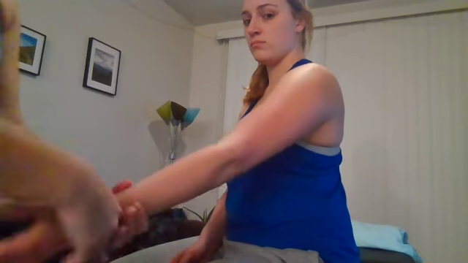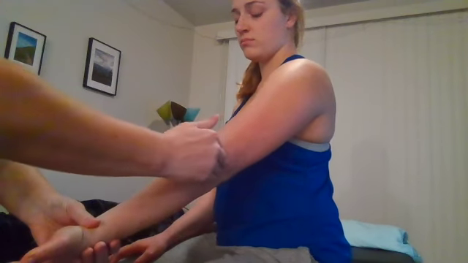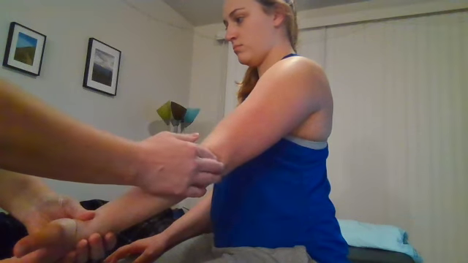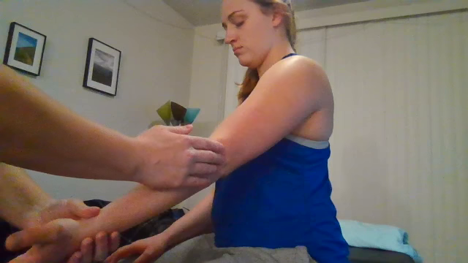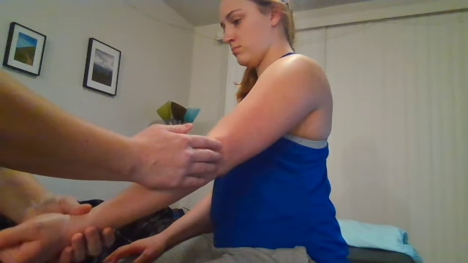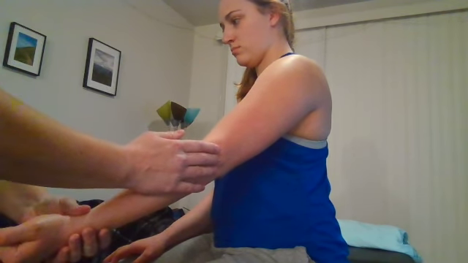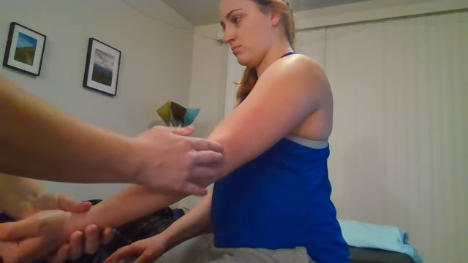From there, we're going to work down the arm, and we're going to go down the humerus until you find the end, and that's going to be the lateral epicondyle. The lateral epicondyle is important because it's the origin of the wrist and finger extensors and also the site of attachment for the lateral collateral ligament.